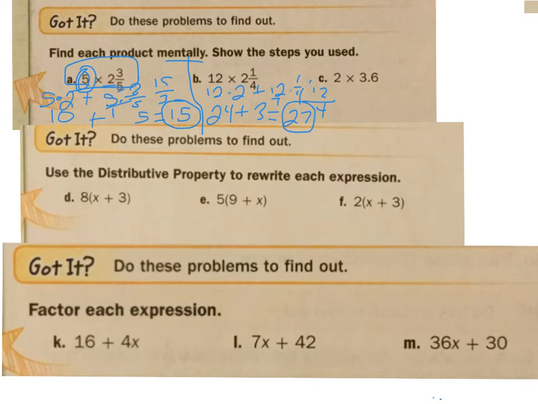All right, hopefully you understand how to do those. For your homework, I want you to do this one and bring it on a piece of paper to class, and we'll check it. We'll go over it, see how you did. 2 times 3.6. Now, don't do it on your calculator, and I want you to show me how you broke it apart and did it mentally. Okay?